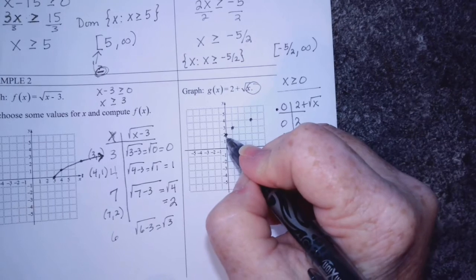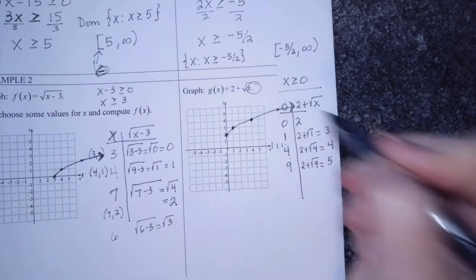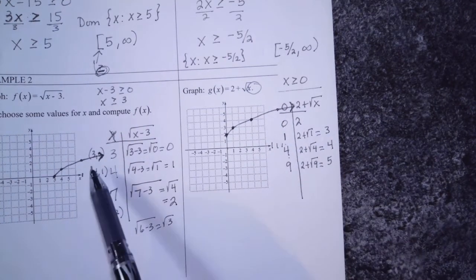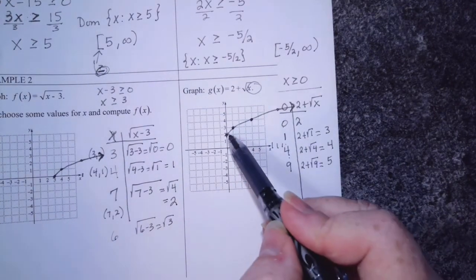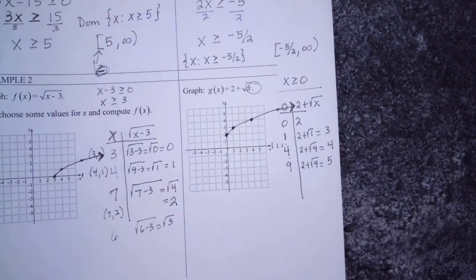Okay, and then just connect the dots. Now notice the shape here is fairly similar to the shape here, and that's common for your square root functions with just a linear term underneath. Now sometimes they may be flipped going the other direction depending on what the domain is, but the shapes will be similar. Any questions?